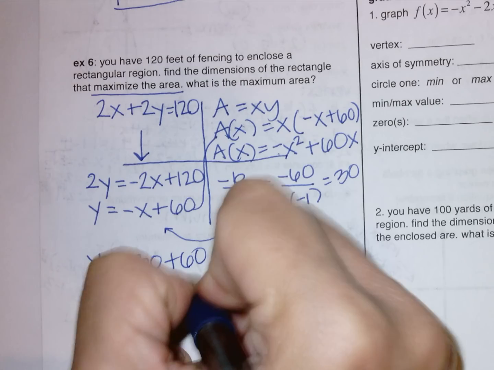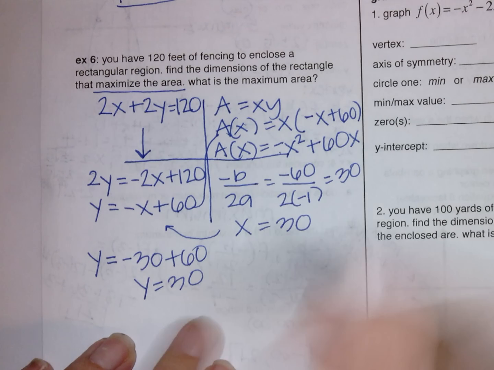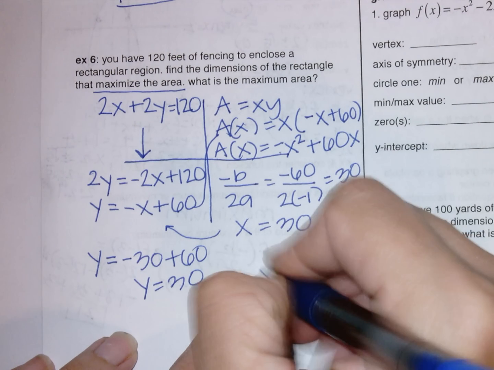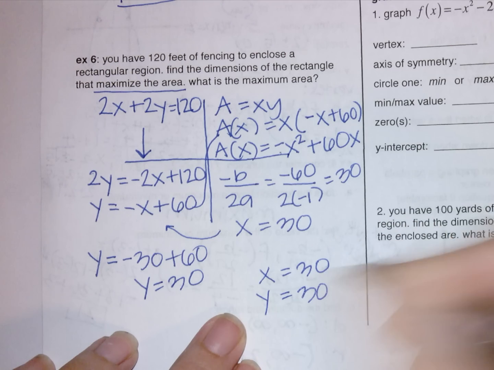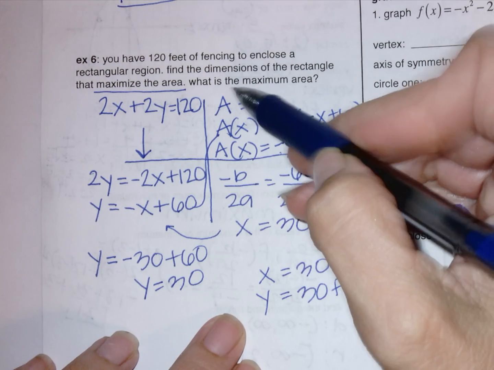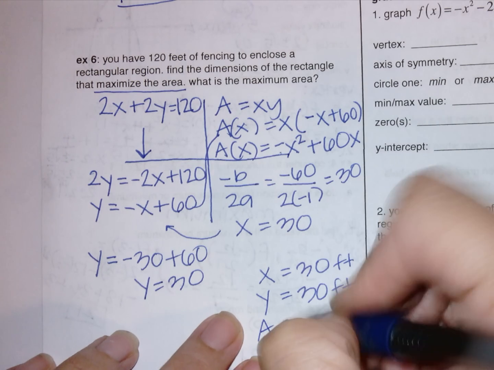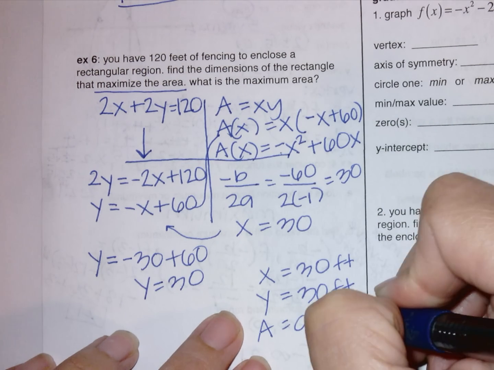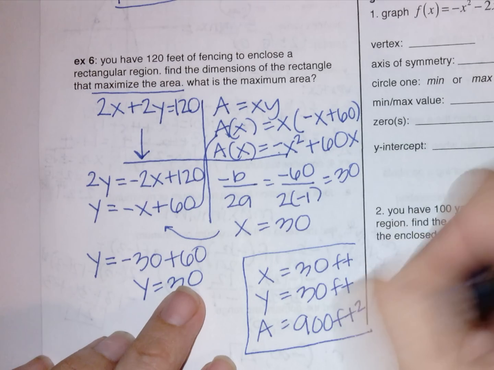It just so happens that the maximum area is going to be found by using a square. So we have x is 30 and y is 30. Those are our two dimensions, and these are in feet. And then this says what is the maximum area. To find the area, we multiply the dimensions together and we get 900 feet squared because area is two-dimensional.